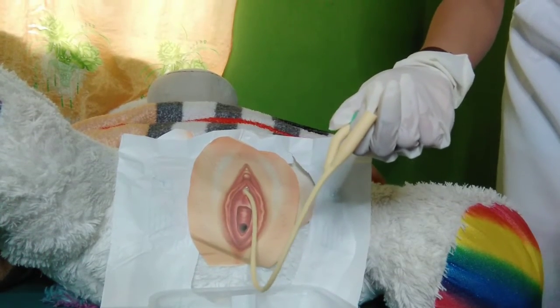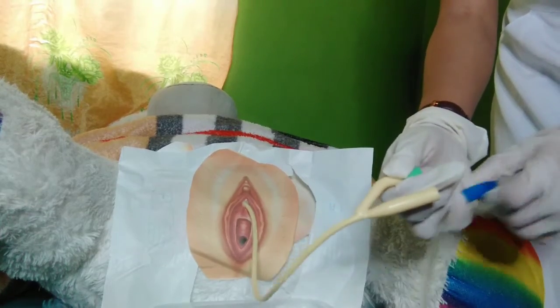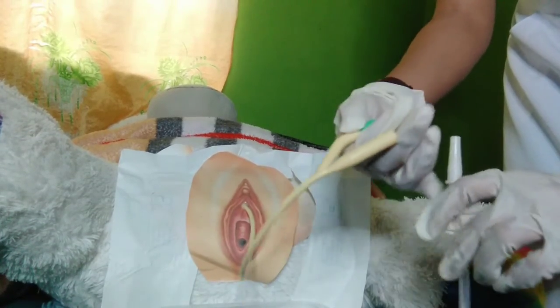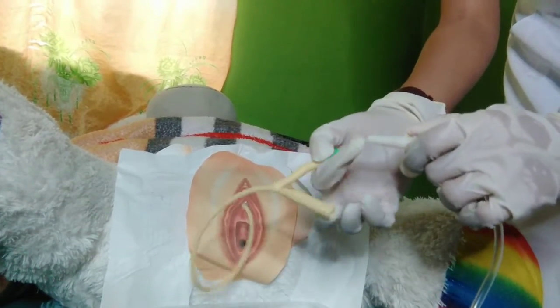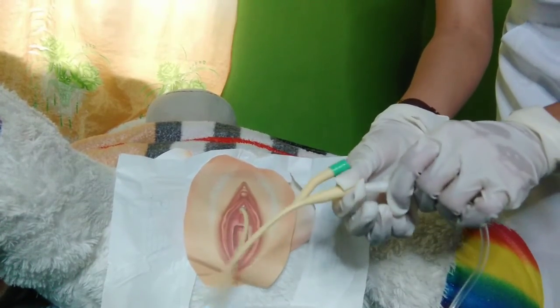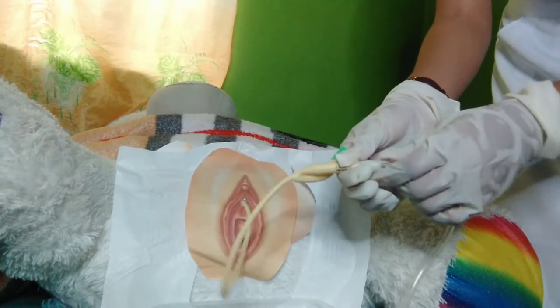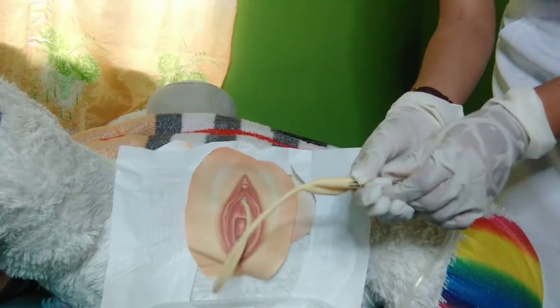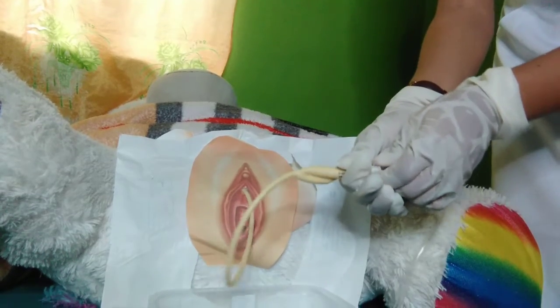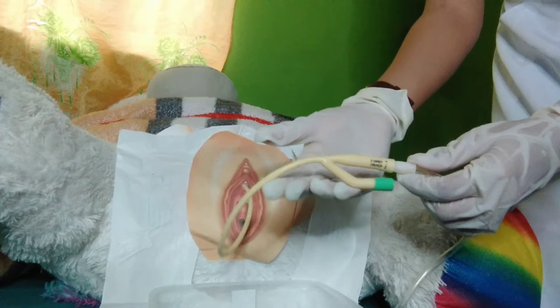So connect the urinary bag to the catheter using the sterile technique. Keep the urinary bag below the level of the patient's bladder.